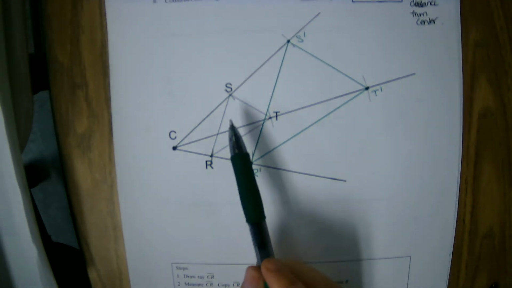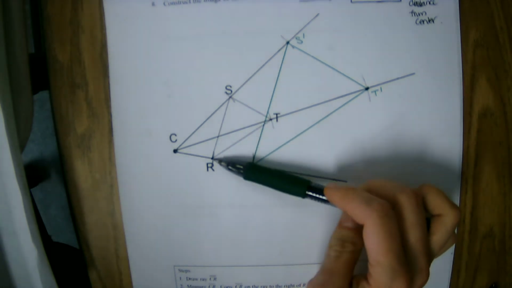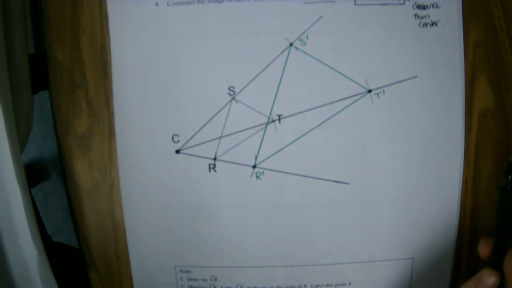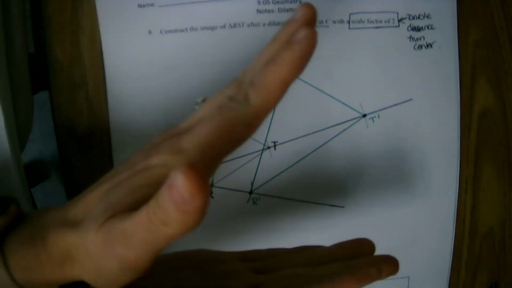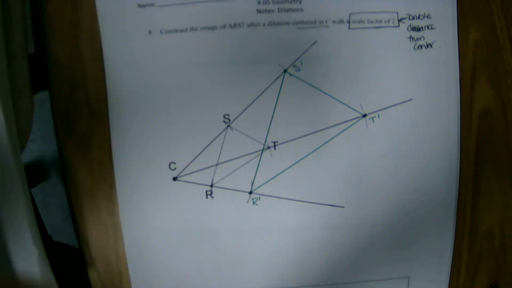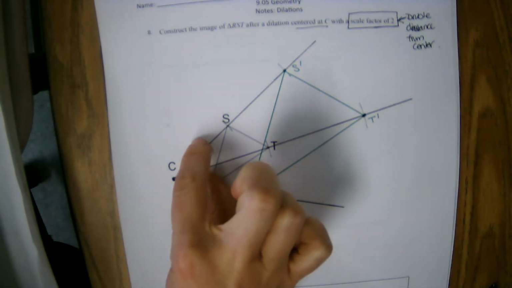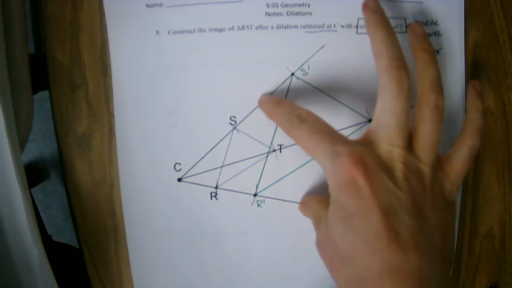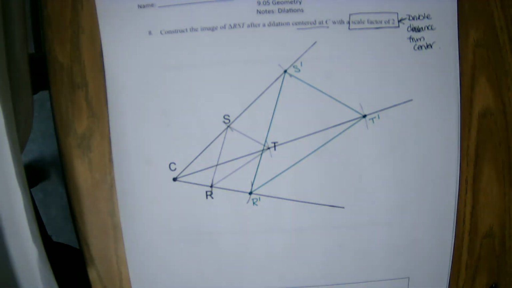They should have the congruent angles and their sides should be proportional. So S prime, R prime should be double the length of segment SR. As you can see, like inside these lines, as you get further from the center, your triangle is going to get bigger and bigger. As you get closer to the center, it's going to be smaller and smaller within those. It's always going to be within these lines that it will happen.